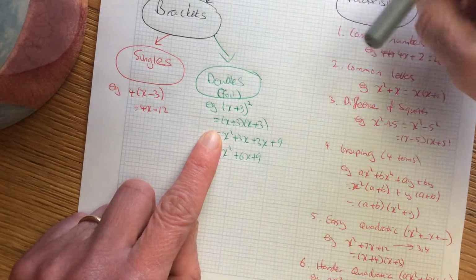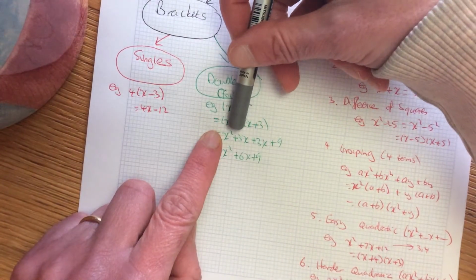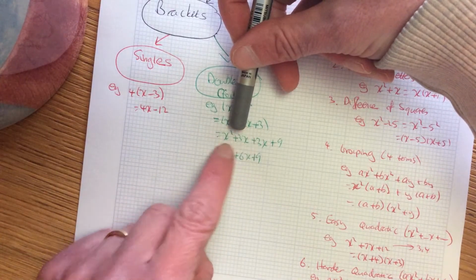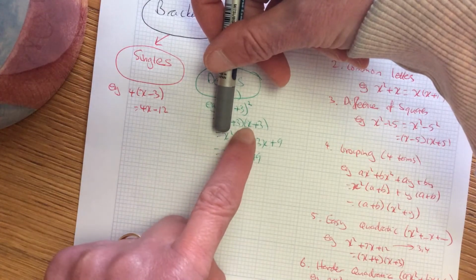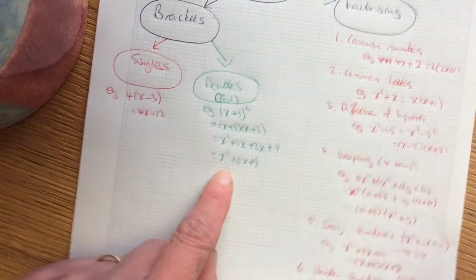I tend to just do it like this. Cover up the 3, multiply with the x. x times x is x squared, x times 3 is 3x. Then cover up the x. Positive 3x, positive 9. And then just tidy up.